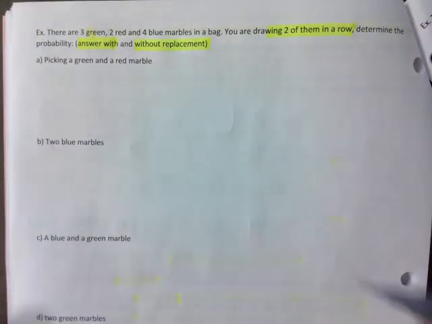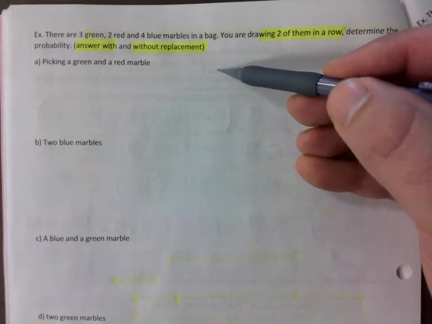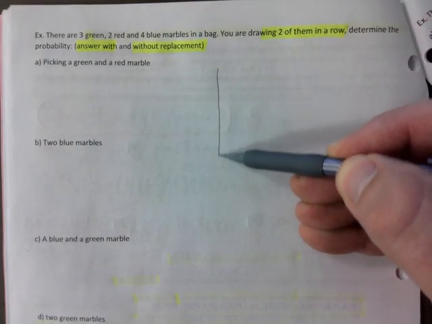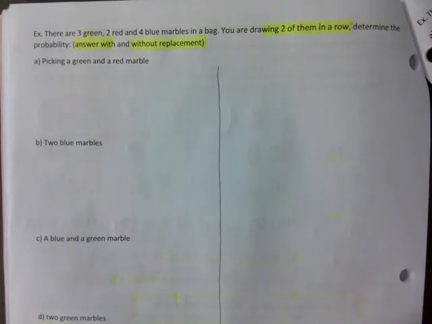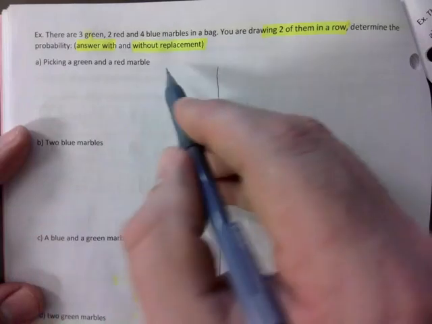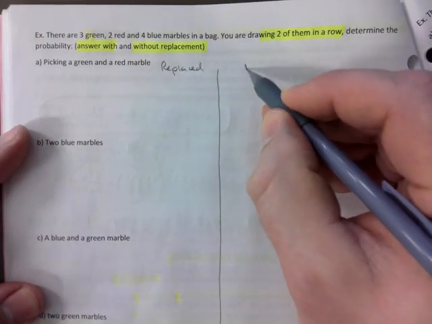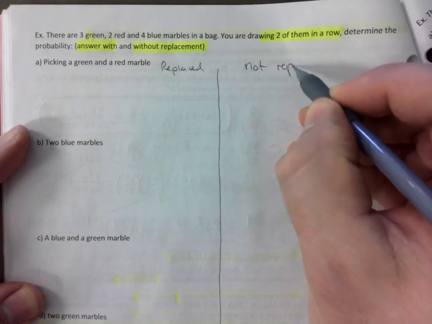So what I'm going to do is split this page right in half here, 2 columns, all the way to the bottom here. And I will call this replaced, not replaced.